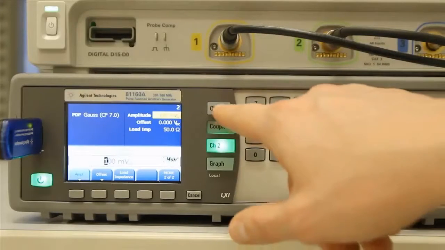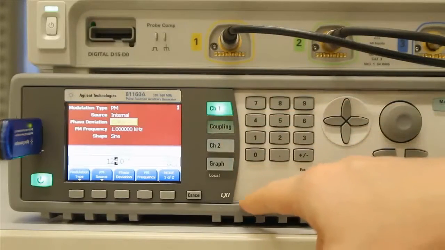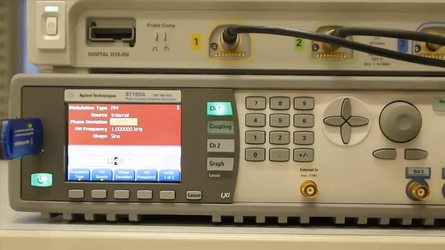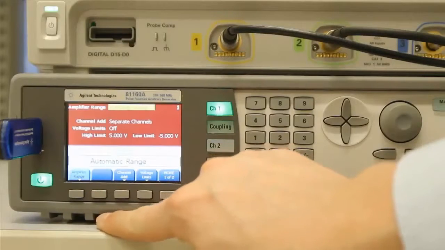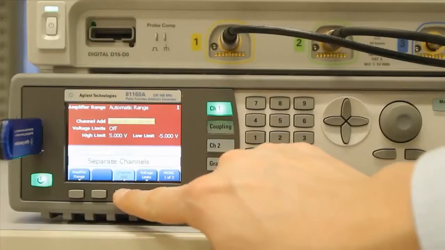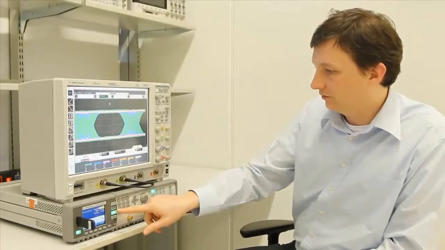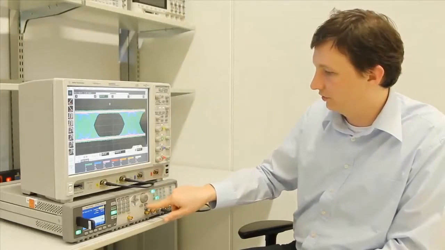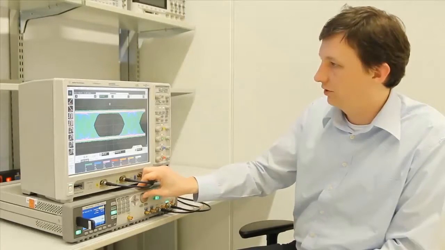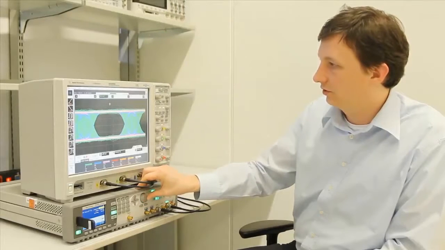To add this noise to channel 1, we go to channel 1, we press utility, select output setup, channel add channels, and now you can see how the noise is added to the signal. For increasing or decreasing noise we can do the same as with phase modulation. Simply turning the knob will increase the noise level of the signal, closing the eye vertically.